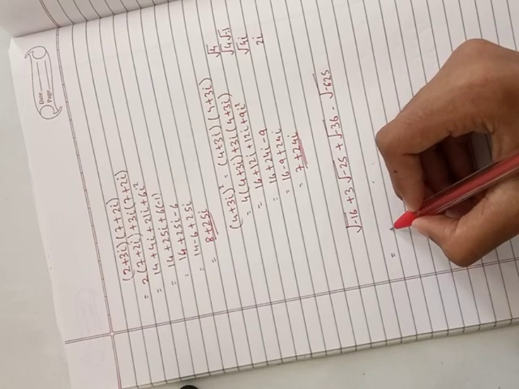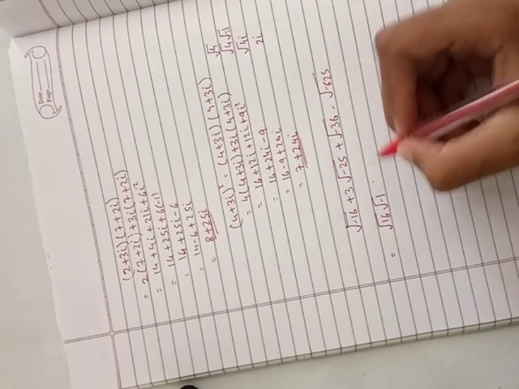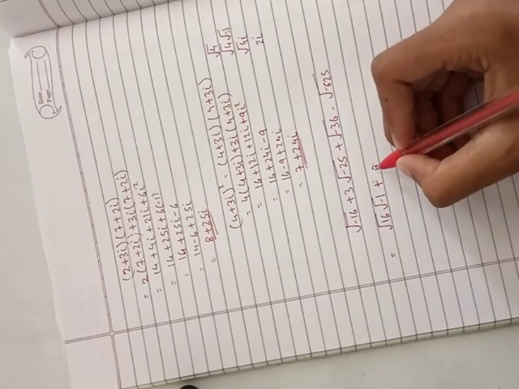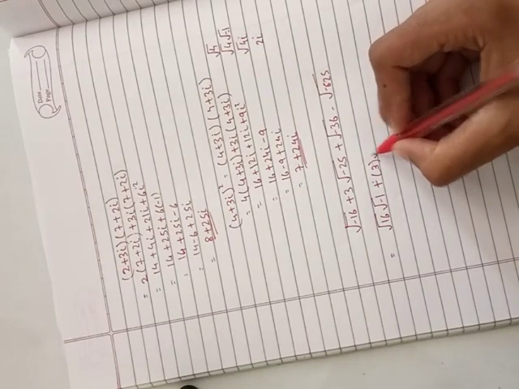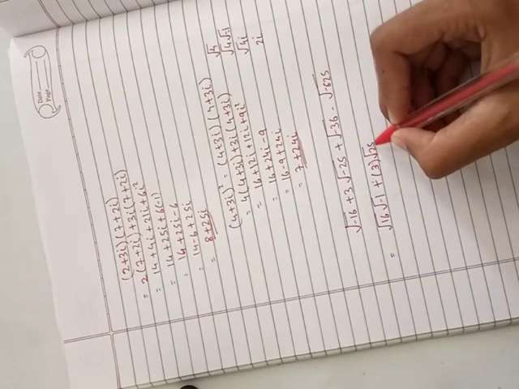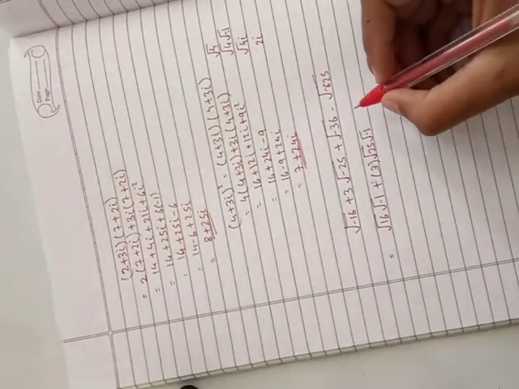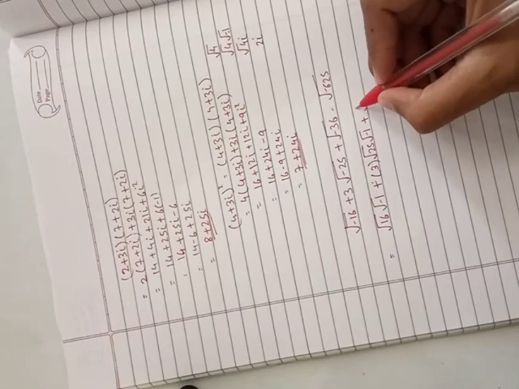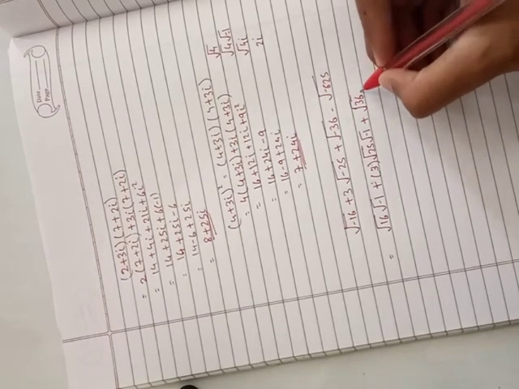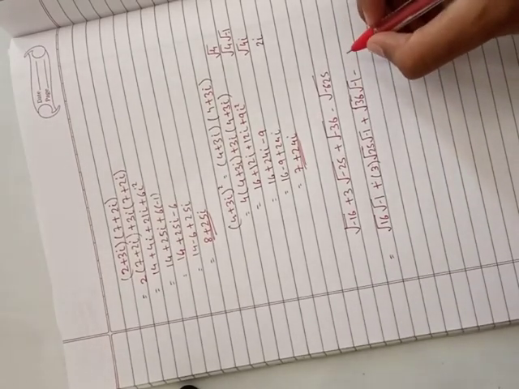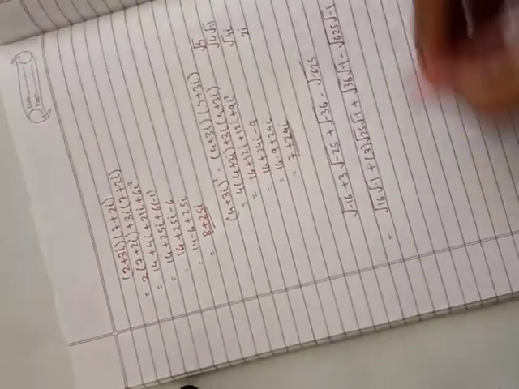So root of negative 16 can be written as root 16 times root of minus 1, plus 3, which is getting multiplied in root of negative 25. So root of negative 25 can be written as root 25 times root of minus 1, plus root 36 times root of minus 1, minus root 625 times root of minus 1.